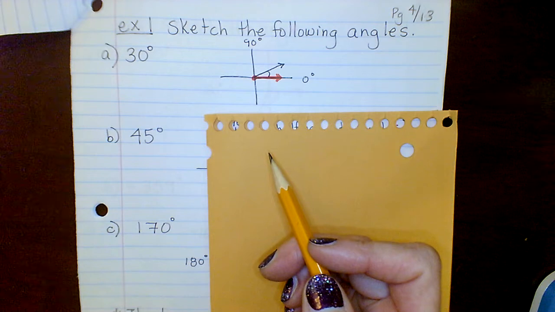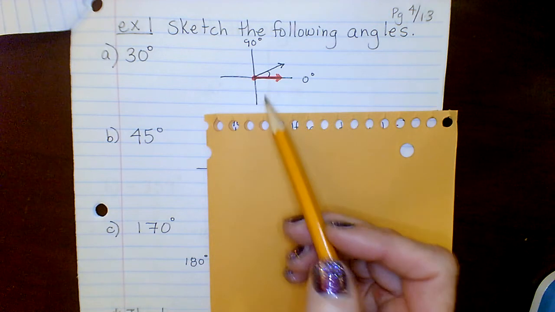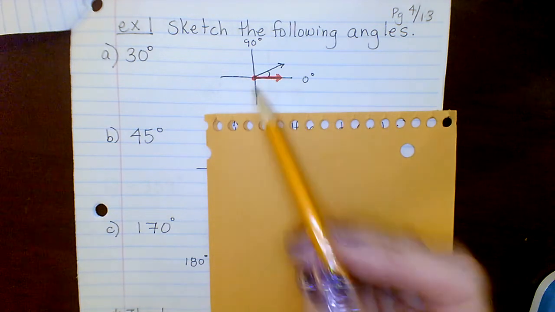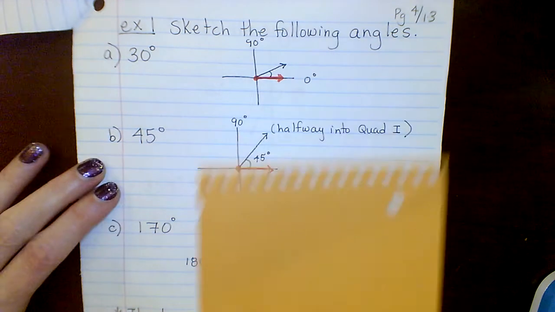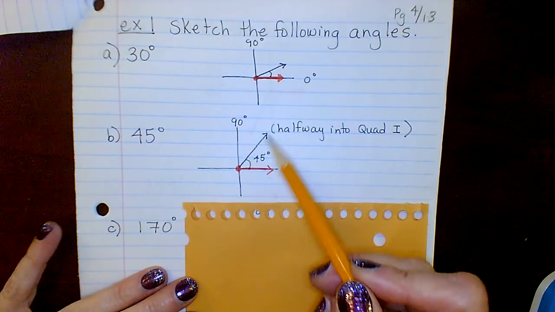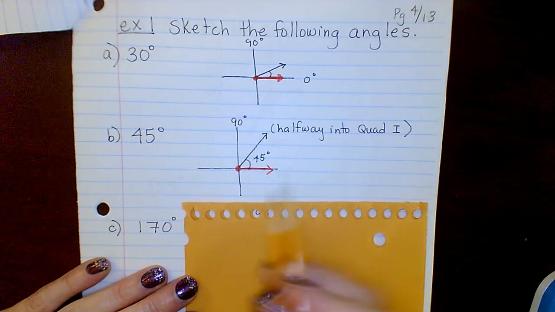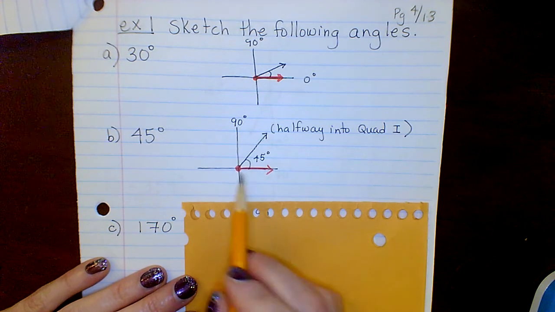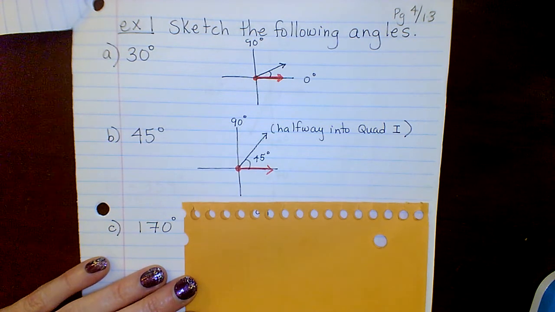45 degrees. Now, 45 degrees is halfway between 0 and 90. So that means my terminal side of my angle is going to be halfway through quadrant 1. Again, notice how I've got that red part accented, that's my vertex on the origin. My initial side is along that positive x-axis.